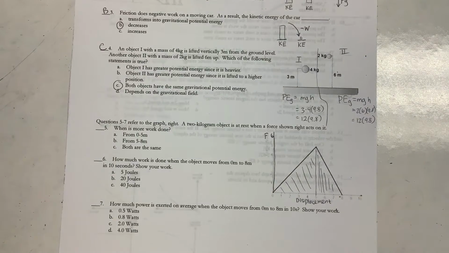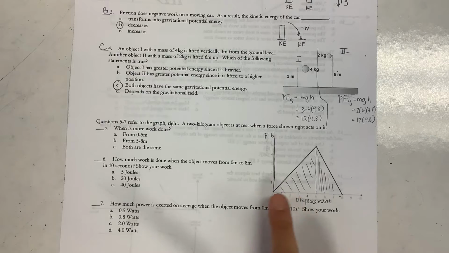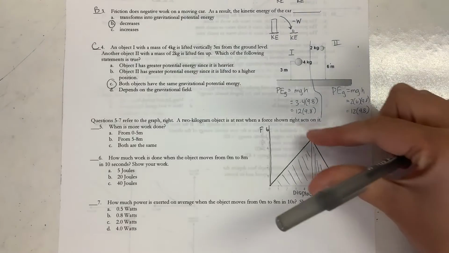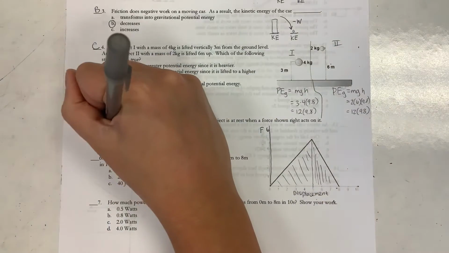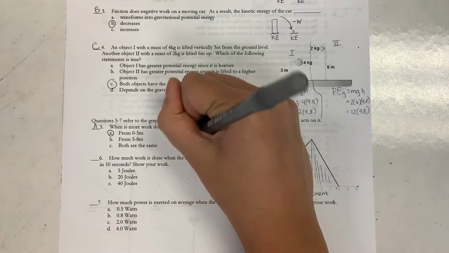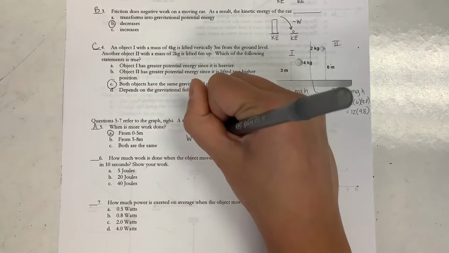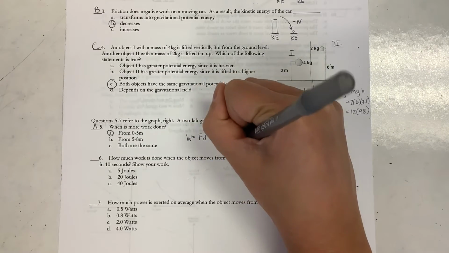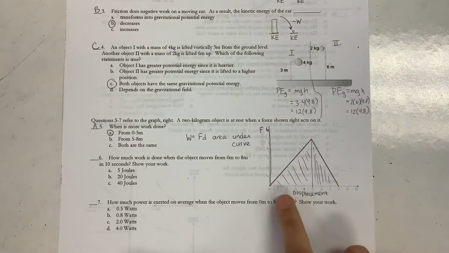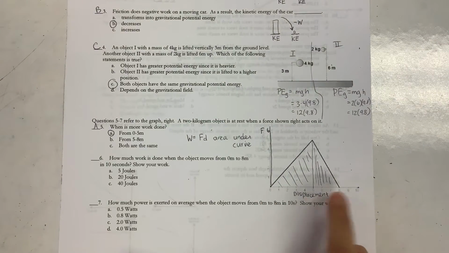Just eyeballing this, 0 to 5 has the larger area under the curve than from 5 to 8. So if I look as work is the area under the curve of force times distance, in this case, it would have more area under the curve from 0 to 5 than 5 to 8.